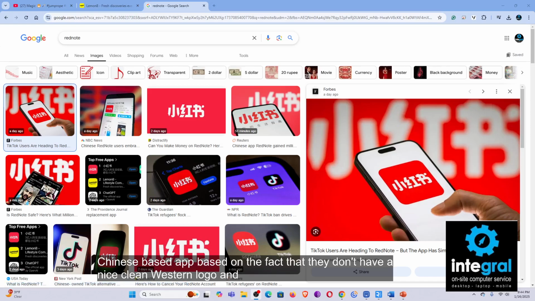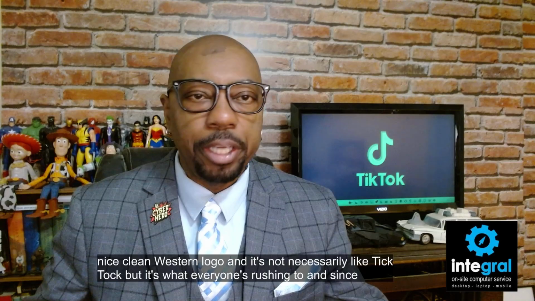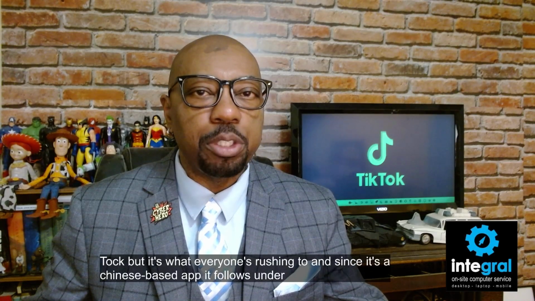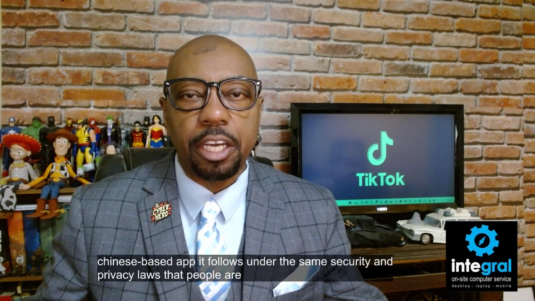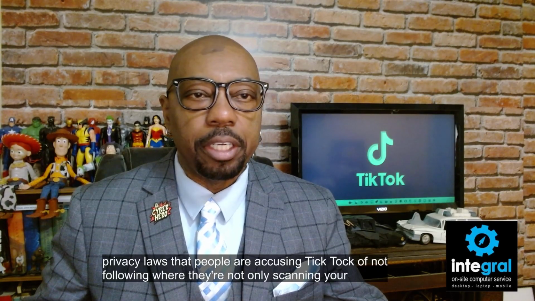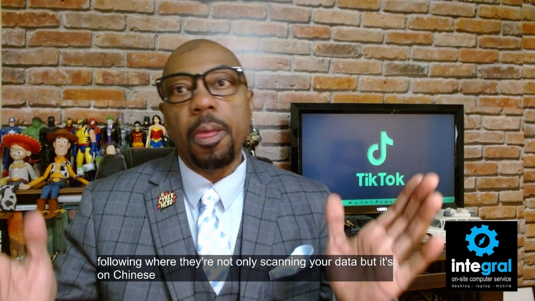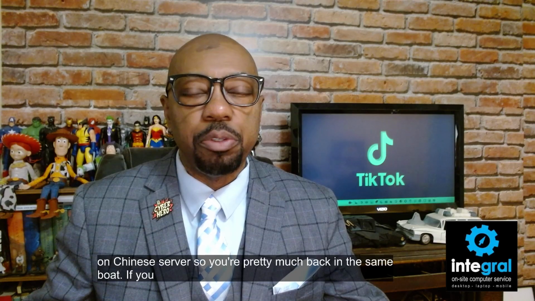And it's not necessarily like TikTok, but it's what everyone's rushing to. And since it's a Chinese based app, it falls under the same security and privacy laws that people are accusing TikTok of not following, where they're not only scanning your data, but it's on Chinese servers. So you're pretty much back in the same boat if you decide to go with Note.